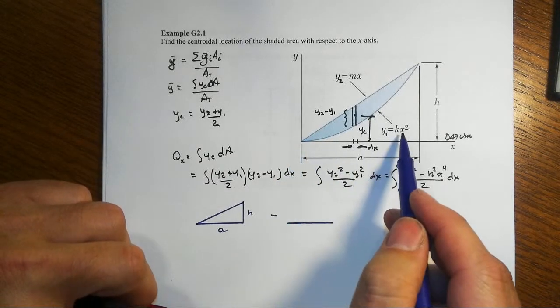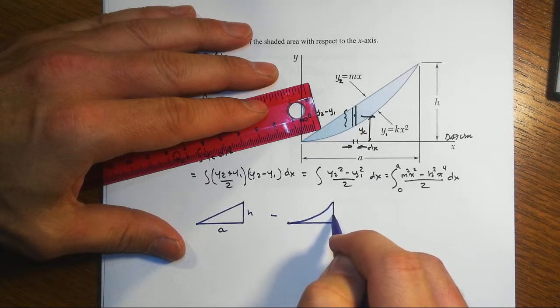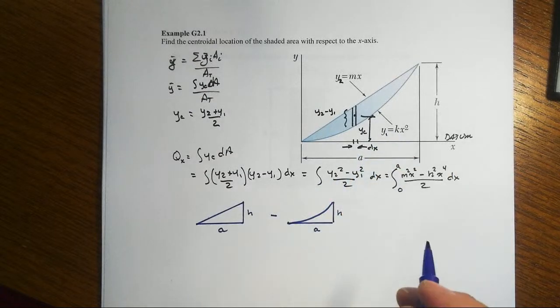It's tangent here, and it only has one second order term. It also has the same base and height, h and a, and that's y equals kx squared.